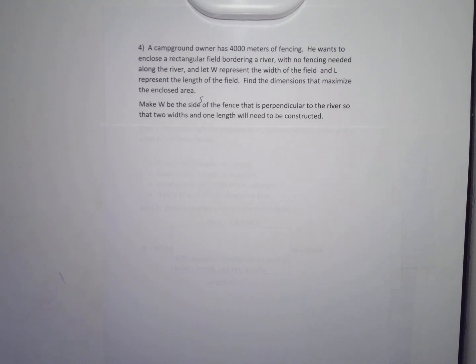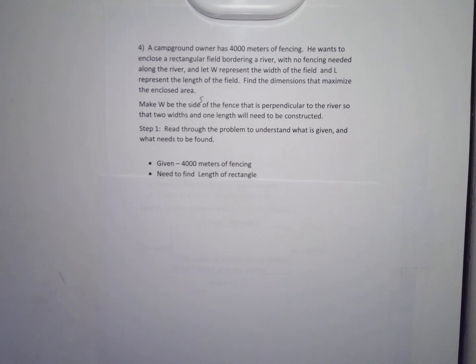So now I'm going to start off, and I read through the problem. I understand what's given. What's given is I have 4,000 meters of fencing. That's really the only number that's given. What I need to do is I need to find the length of the rectangle and the width of the rectangle. I'm making a rectangular region that I'm enclosing, and my goal is to maximize the area. So that's what I got when I read through the problem.